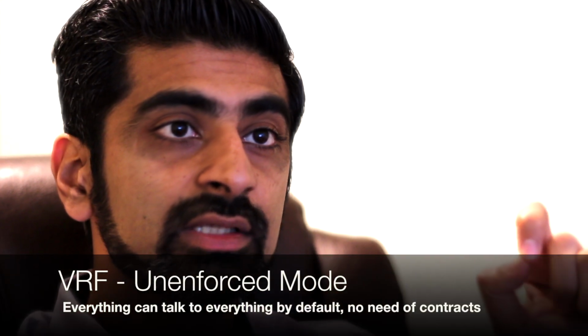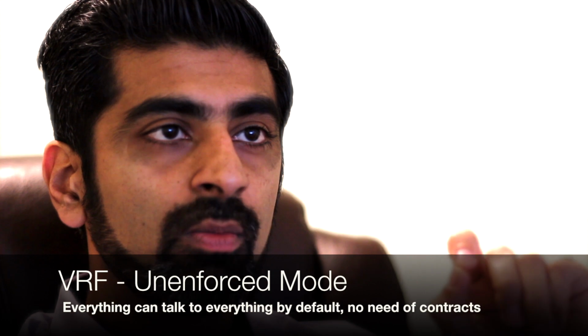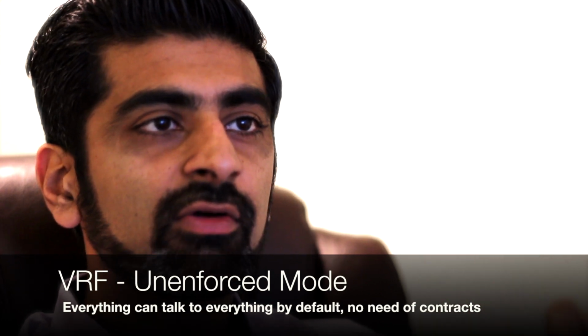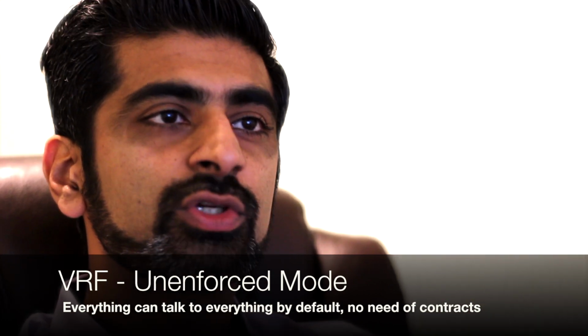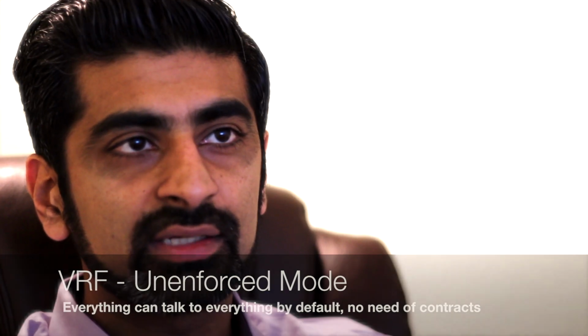So alternatively, what can also be done is make the VRF unenforced mode. Whenever a VRF in ACI is in unenforced mode, you do not need any contracts. So basically it allows all the traffic within that VRF, everything can talk to everything. So this is just a little tip to help improve the architecture and simplify.